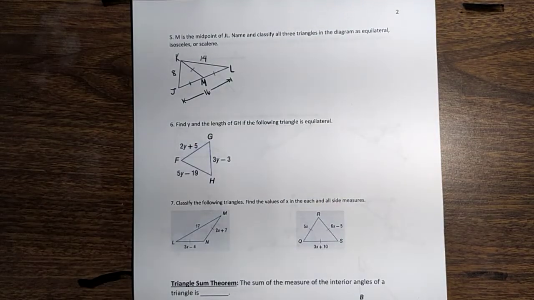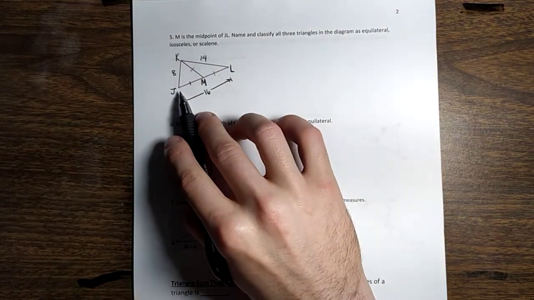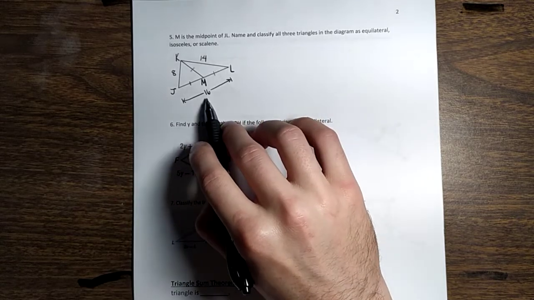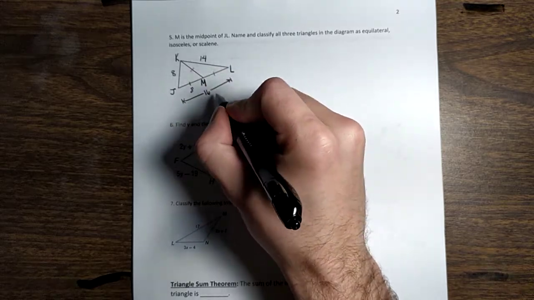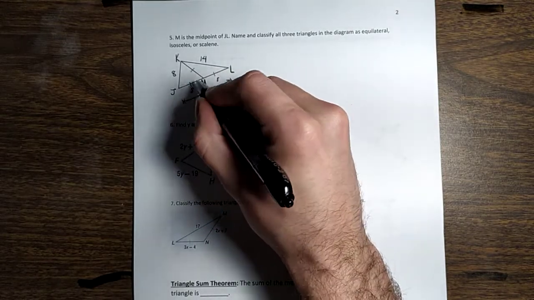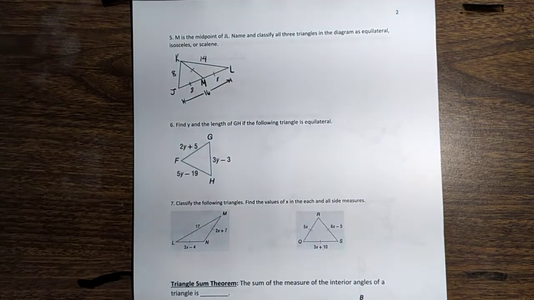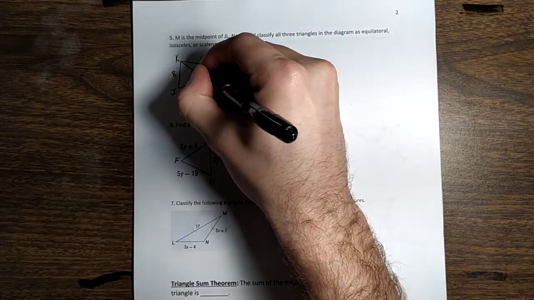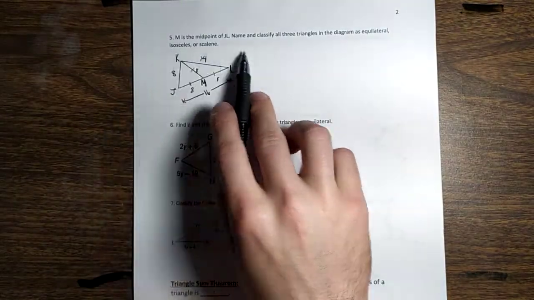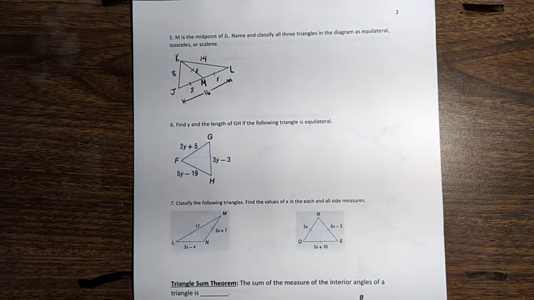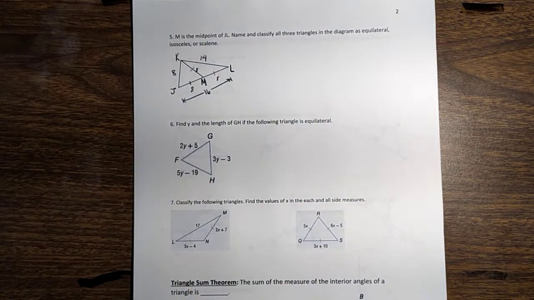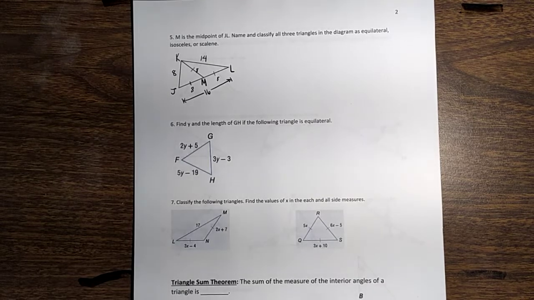All right, the other part that you need for this is that this big length is 16. So what that means is that this length is 8, and this length is 8. And any length that has 1 tick mark should also be 8. So this will be 8. All right, now you should be able to go through, identify the 3 triangles, and classify each one of them as equilateral, isosceles, or scalene.